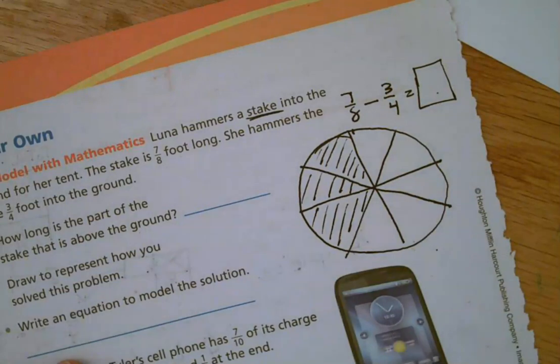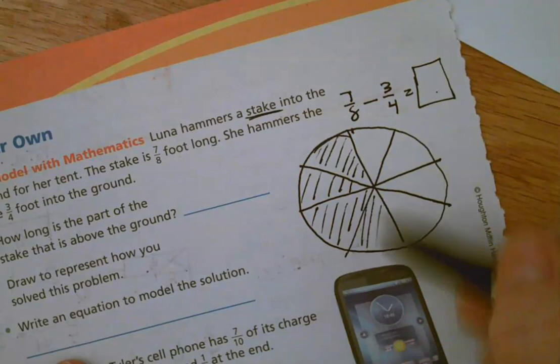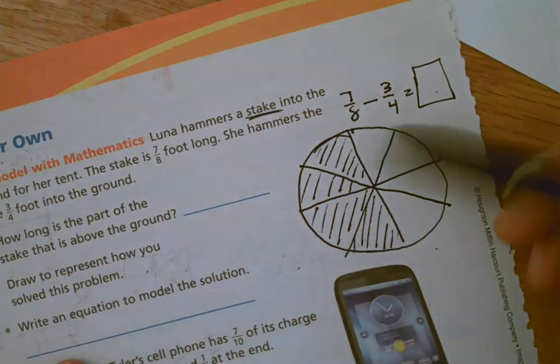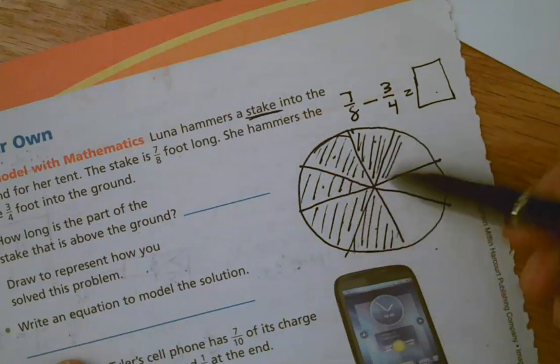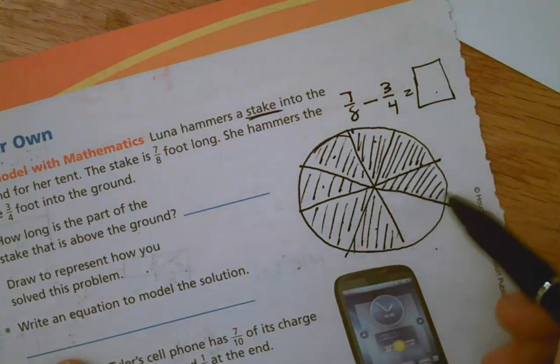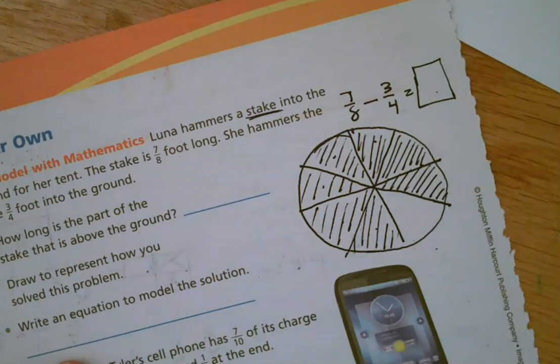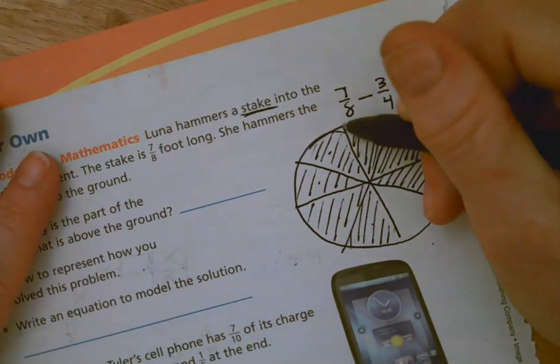And that means you are shading in 7 of them. All right, and since I am taking away 3/4, I can see that 3/4 of this. Can everybody see where 3/4 would be?